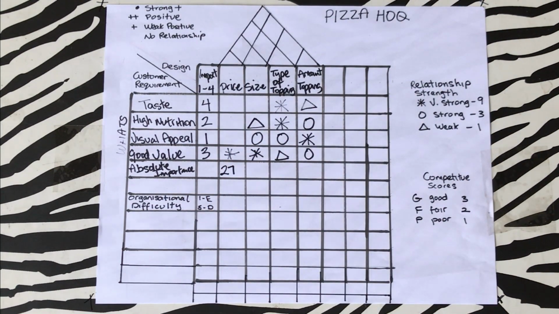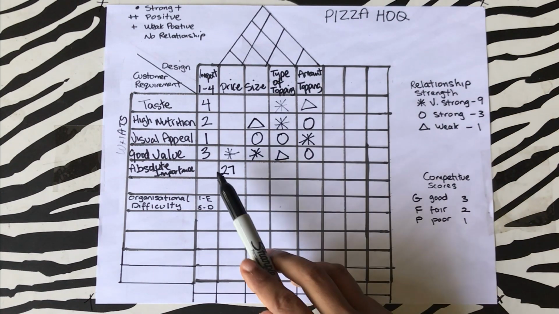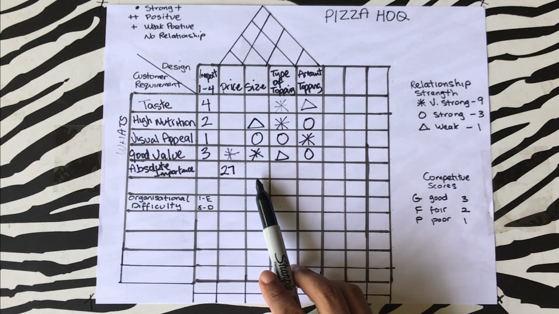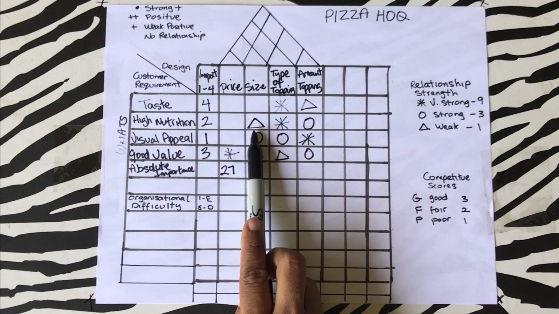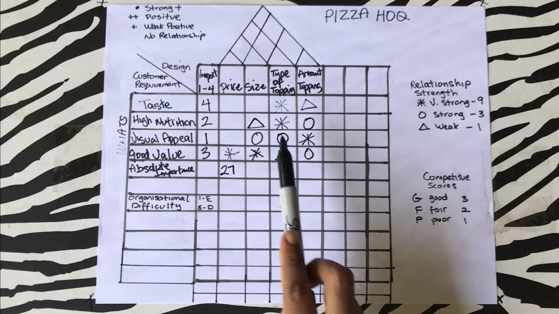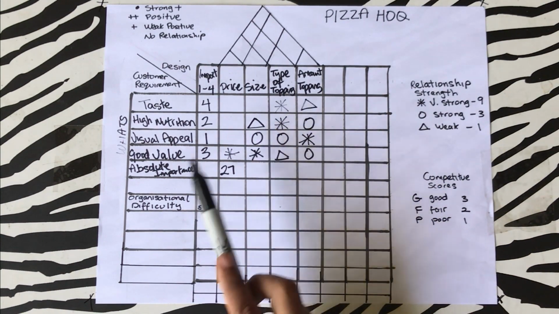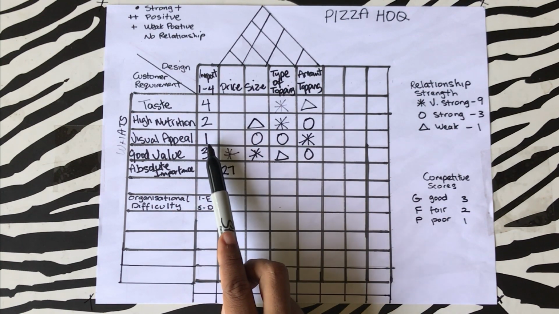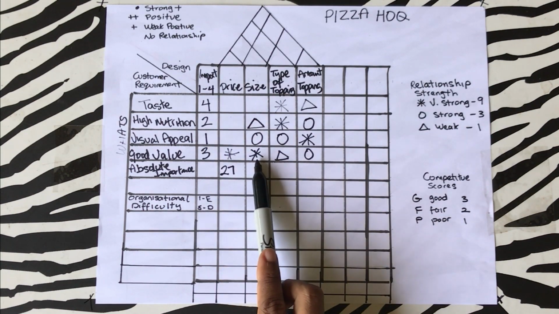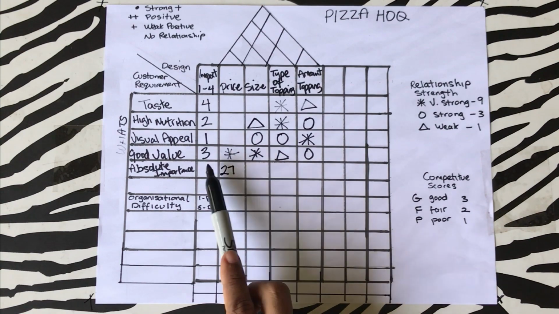So I will just repeat it for size, just for you again for practice. To get the absolute importance of size, we take 2 multiplied by 1, because 1 is weak. 1 is the value of the triangle, plus this circle equals 3, and 3 is multiplied by 1, plus this star we know is 9, and you multiply it by 3.